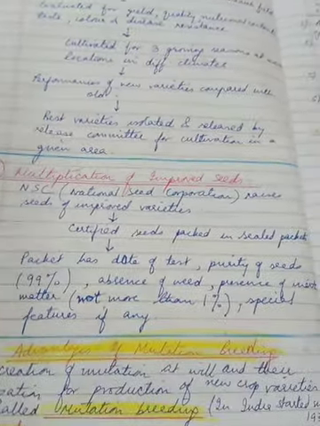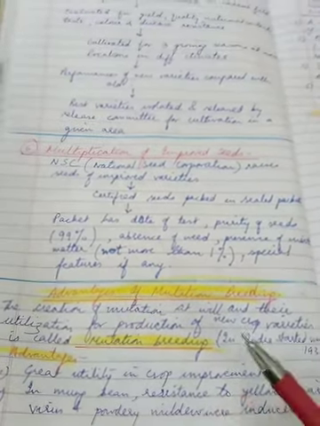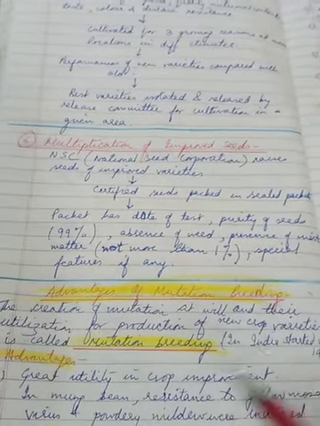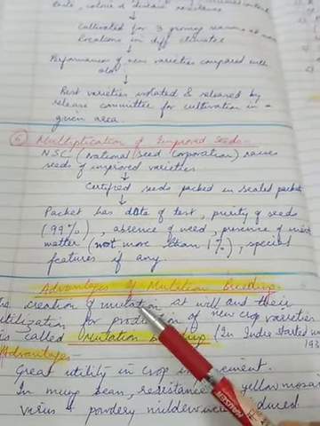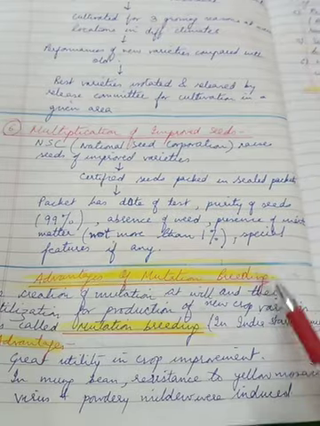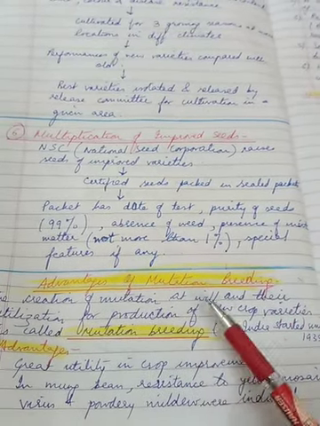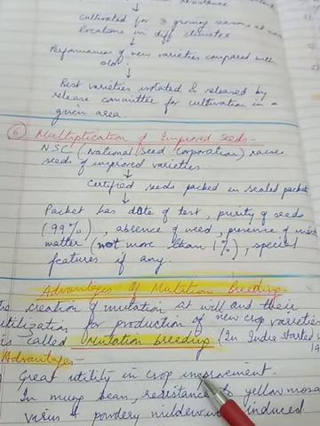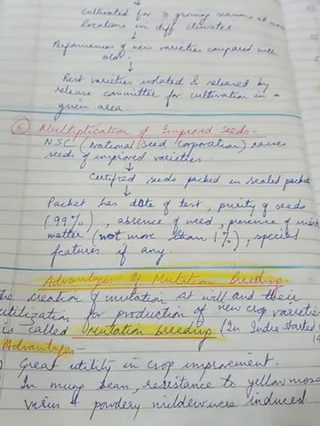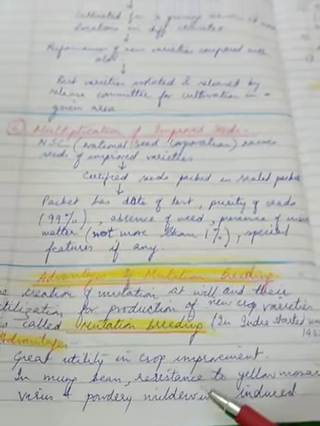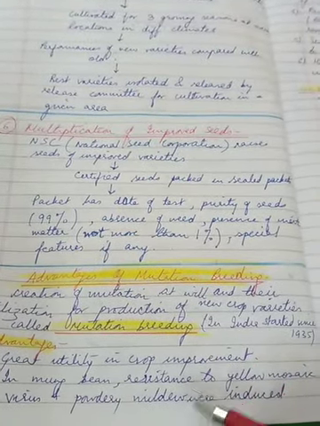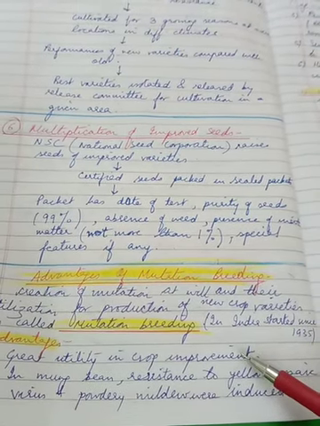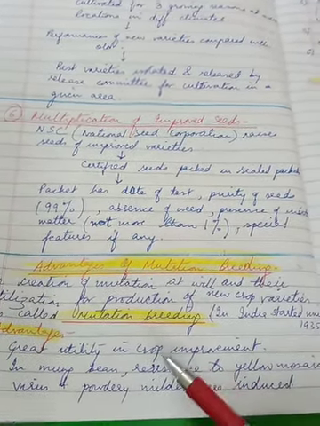Today we will start with our second explanation on the very topic of strategies for enhancement in food production. Our topic today begins with mutation breeding. In your course, it directly says advantages of mutation breeding, but it's important to understand what mutation breeding is. Children, we know that if we expose living cells to chemicals or radiations, they introduce some change in the genes, and that sudden change we call mutation.